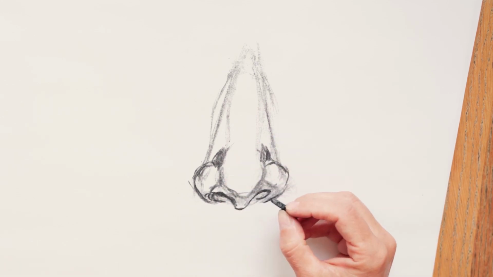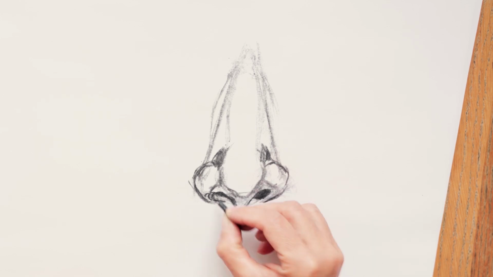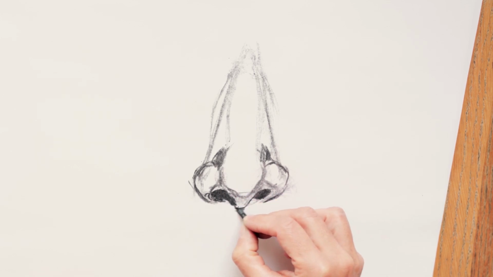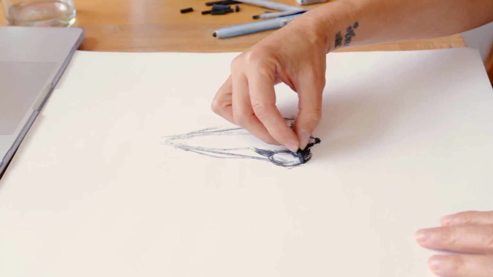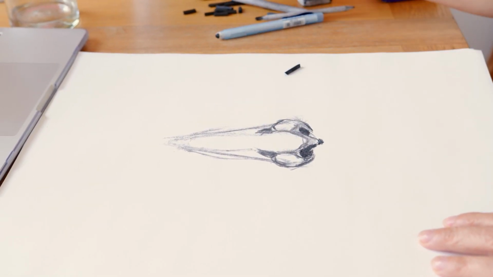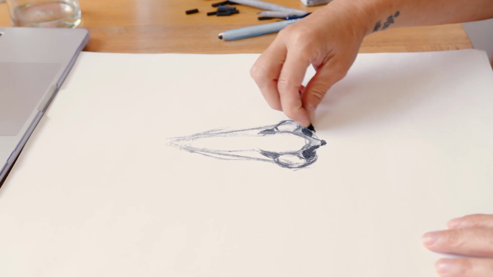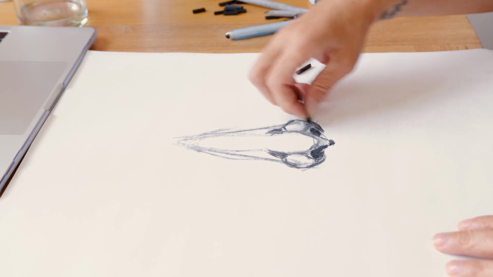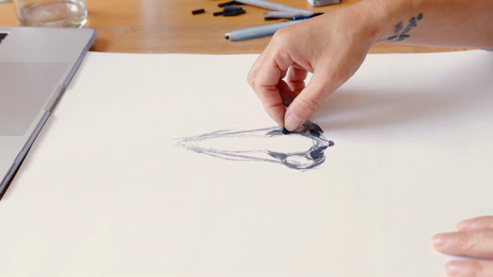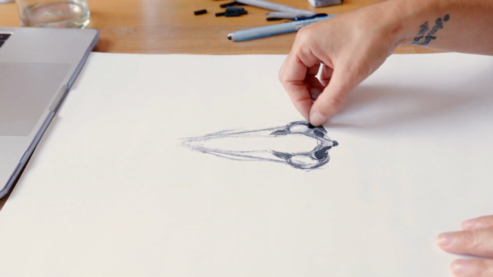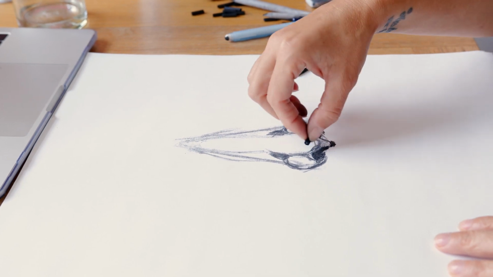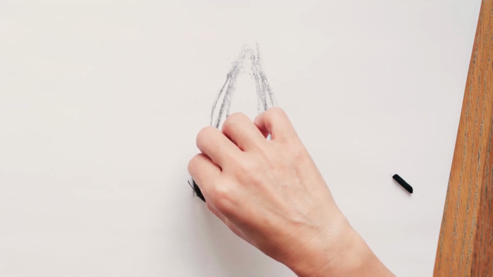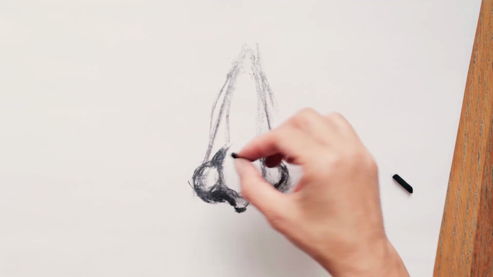From here I'm going to start by putting tone on my darkest darks, which will of course be the nostrils. Then I'm going to continue with the dark bits, because below the nose is always the darkest part: the part below the nostrils, on the sides.